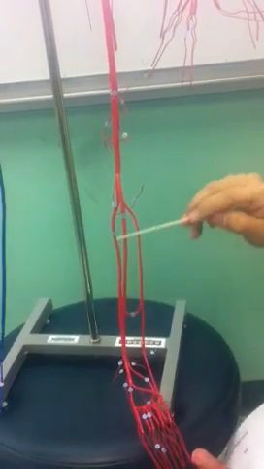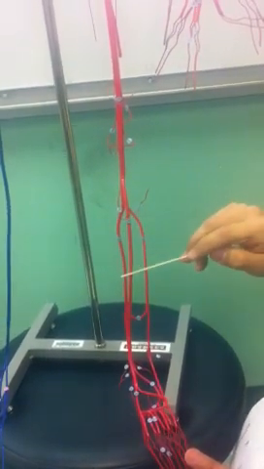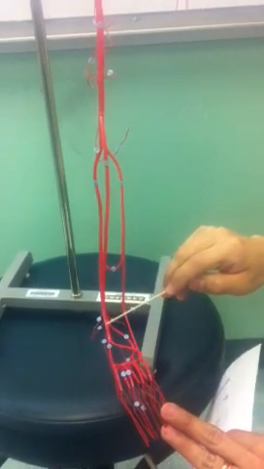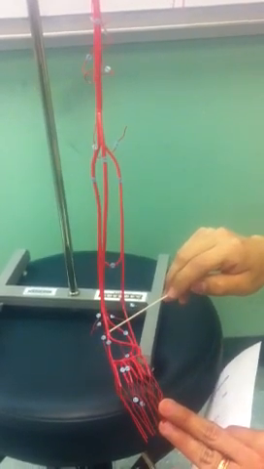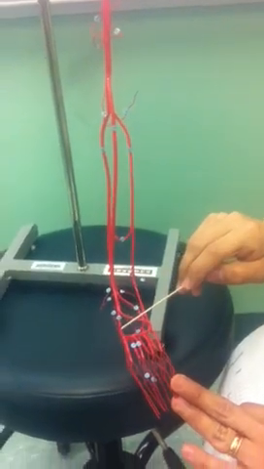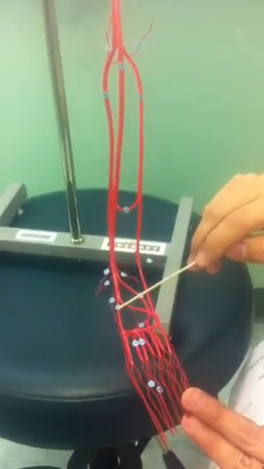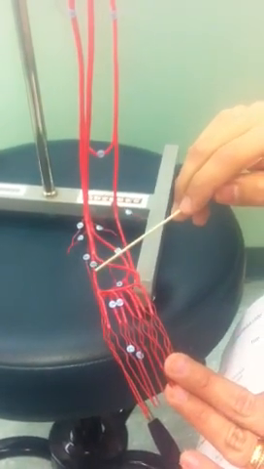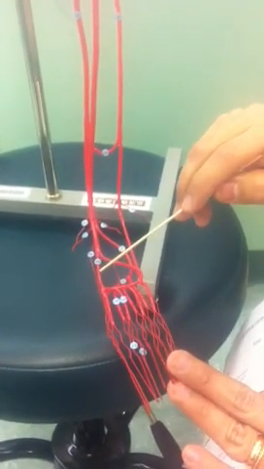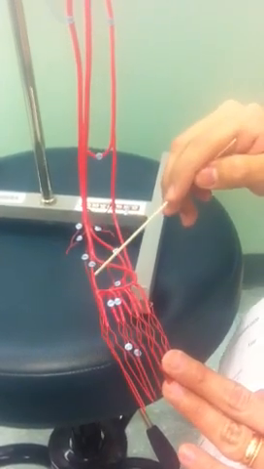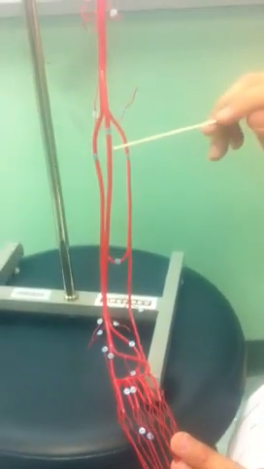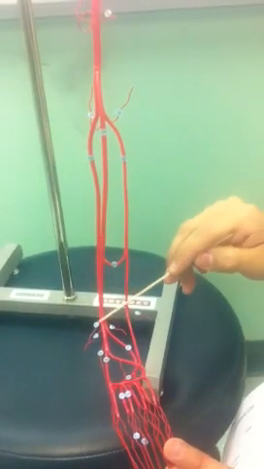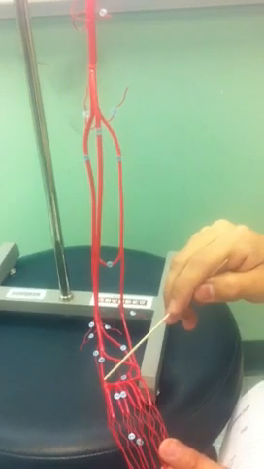The anterior tibial artery continues down this way, and when it reaches the dorsum of your foot, it forms the dorsalis pedis artery right here. The dorsalis pedis artery, meaning the artery of the dorsum of your foot. That's what it means in Latin. So this is your anterior tibial artery, and it leads right into the dorsalis pedis artery.